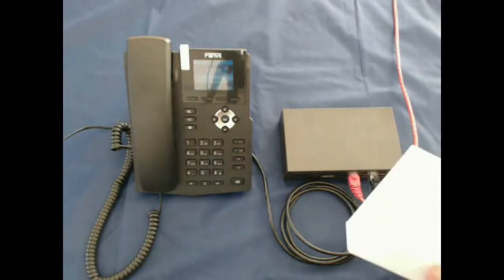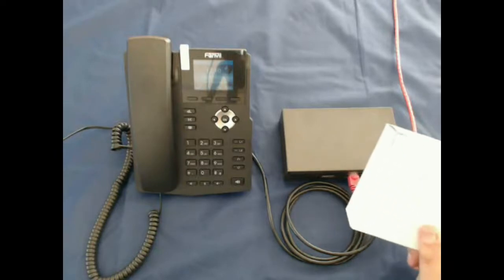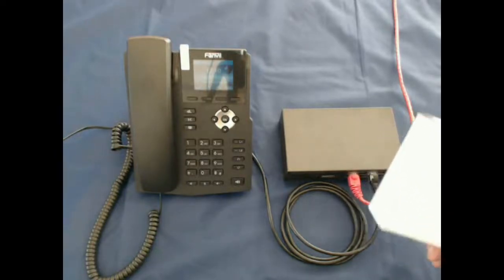Using an RTEC SIP box is just a simple mechanical way, literally, to set up a voice over IP trace. So let me just show you what's in this box.